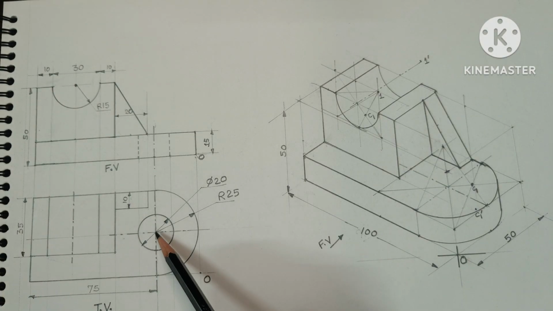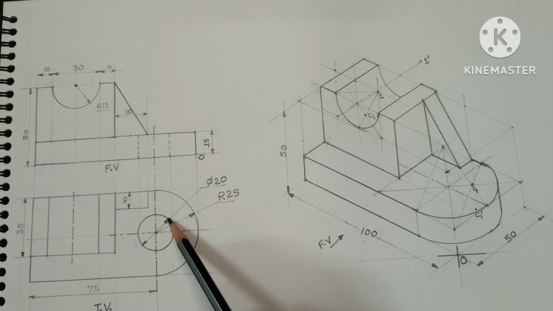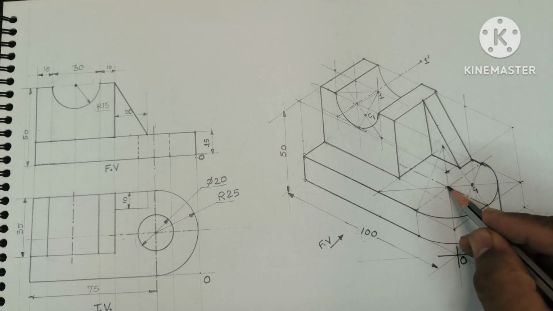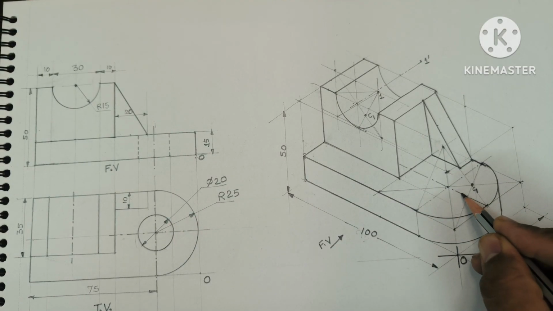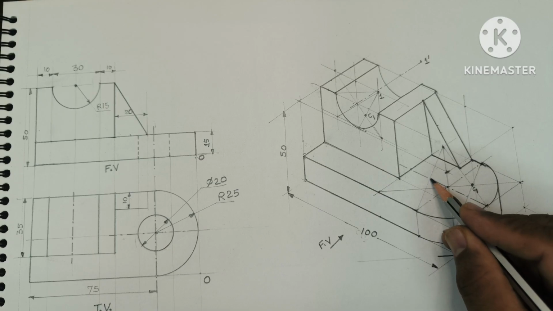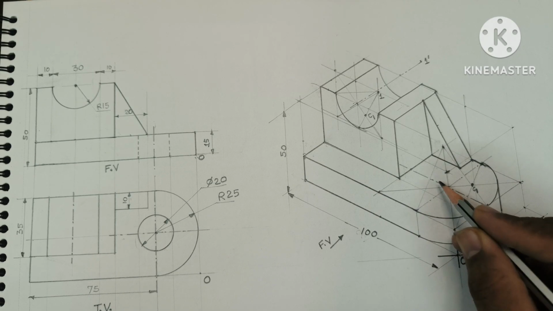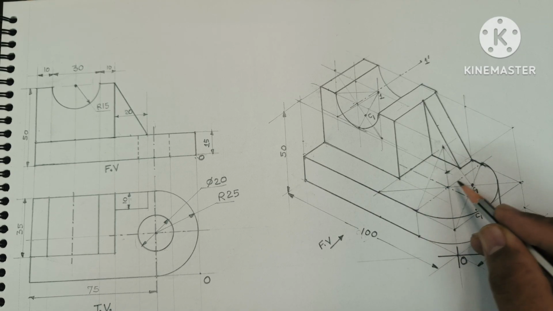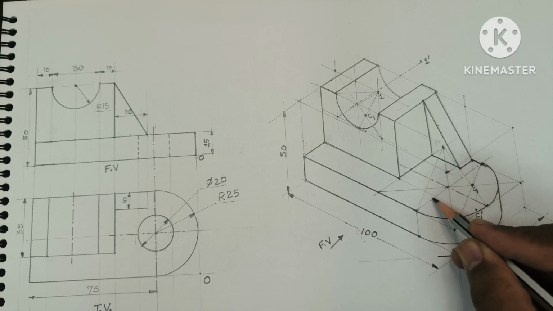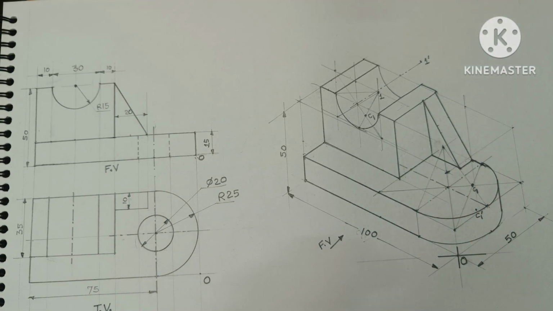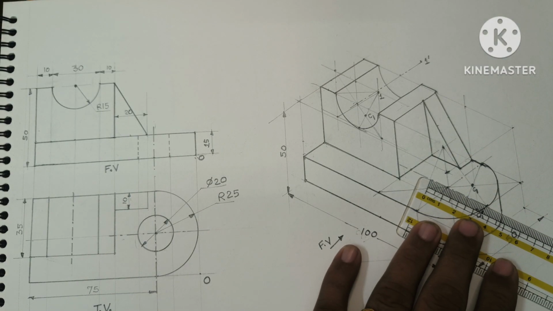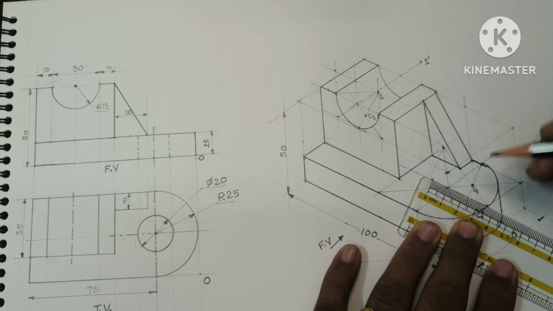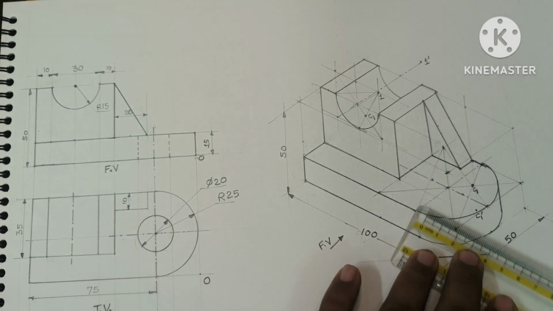Now we will see that phi is equal to 20, means radius is 10. From this center point I will take 10 millimeter distance here, 10 millimeter distance here, means to the right and left 10 millimeter, then towards right 10 and towards left 10. First of all, I will mark the distance, 10 millimeter towards left side and towards right side.